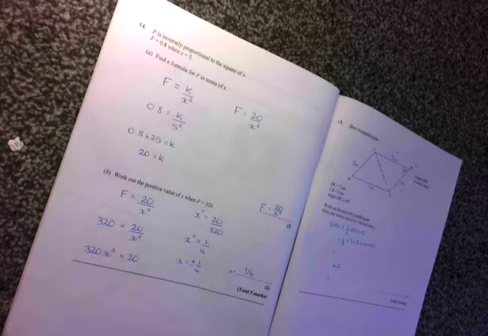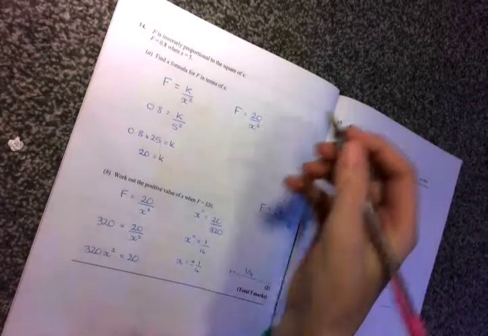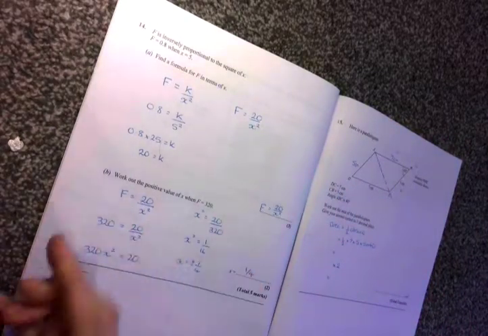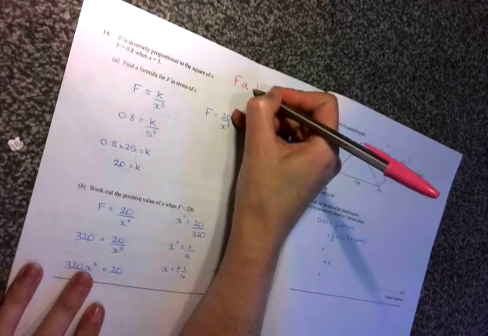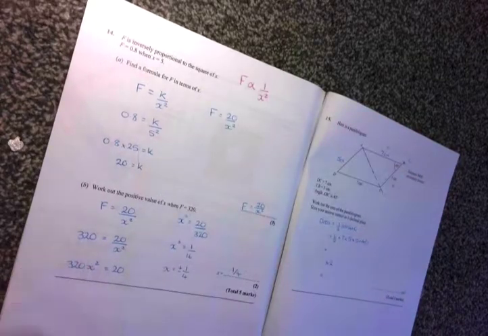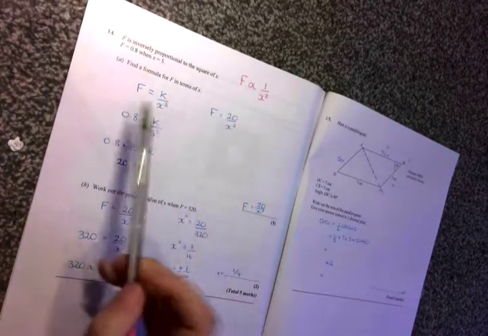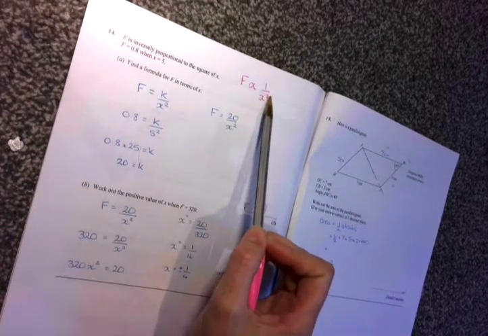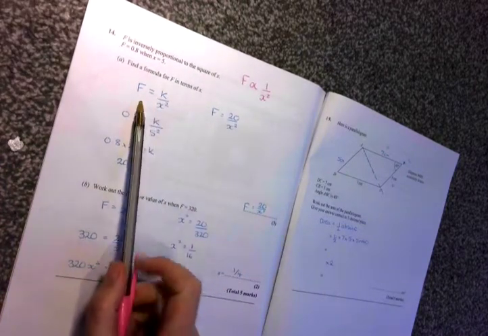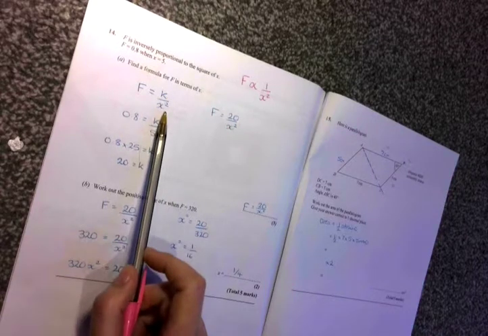Finding a formula for f in terms of x. It says f is inversely proportional to the square of x. So even if you can't remember anything, but you can manage to write this down, that's worth a mark. So if f is inversely proportional to the square of x, we can write this, f equals k over x squared.